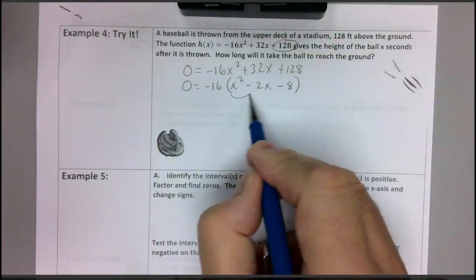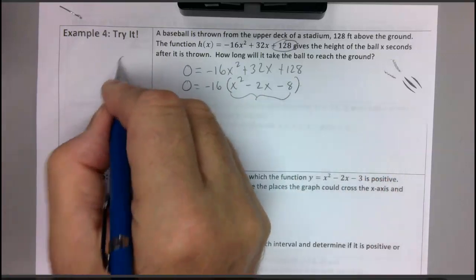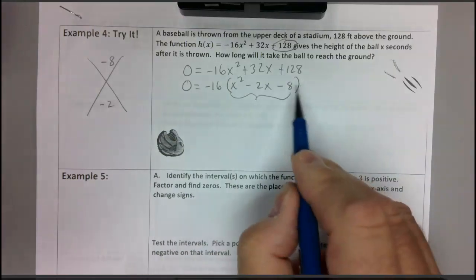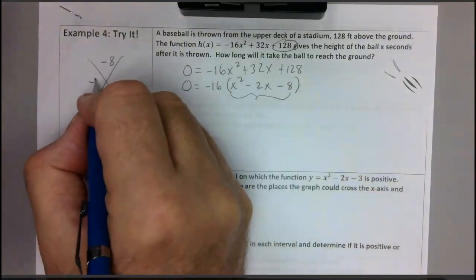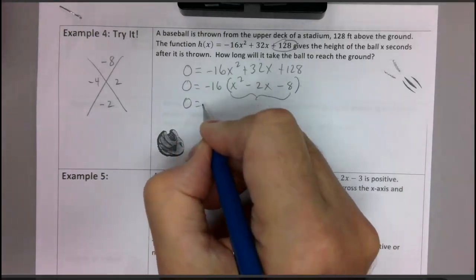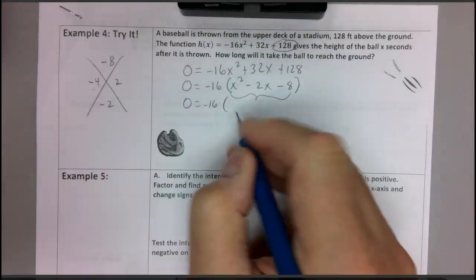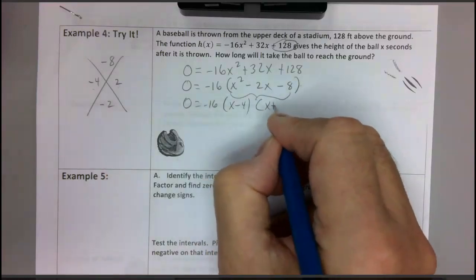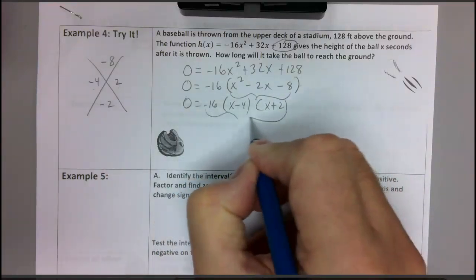And then I'm going to look to unfoil this one. So we've got negative 8. Factors of 8 that subtract to give me negative 2, so it's going to be negative 4 and positive 2. So when I unfoil that, that's going to be x minus 4 times x plus 2. So here it is, completely factored.